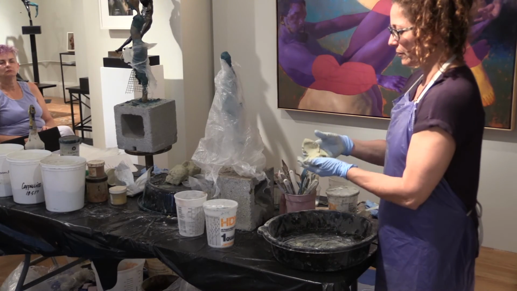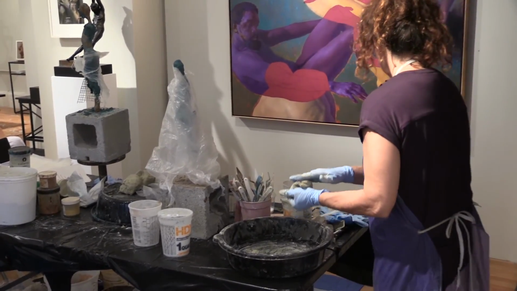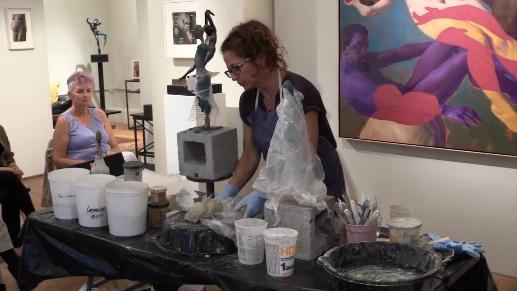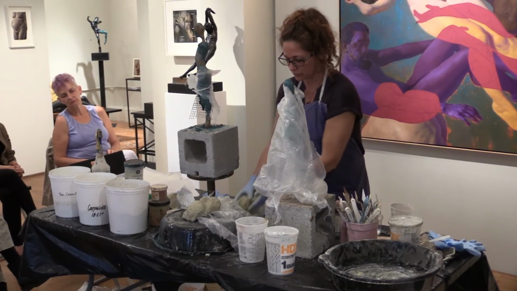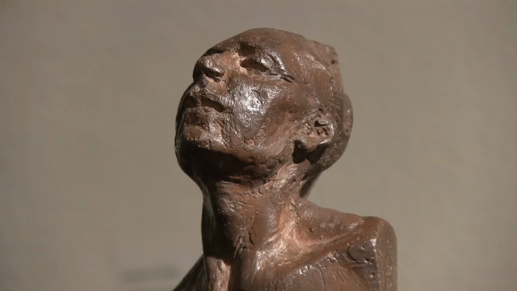Now it's more to my liking. So I'm back to where I was for the modeling. Now I'm going to do something I don't normally do in the studio, which is go in and do another layer, just for the purposes of demonstration.